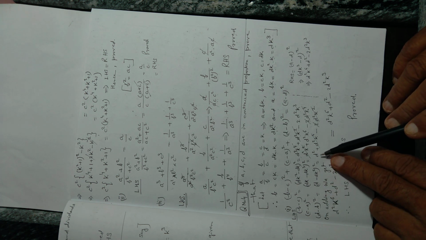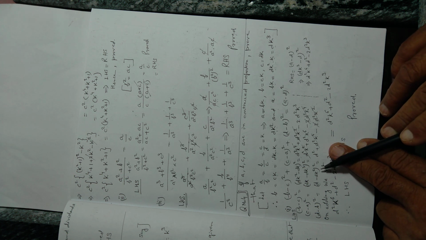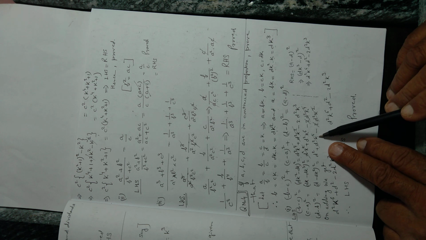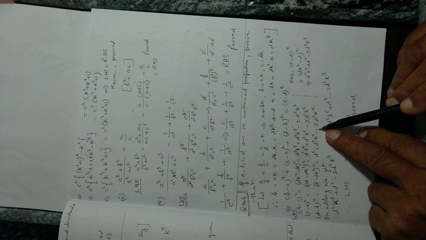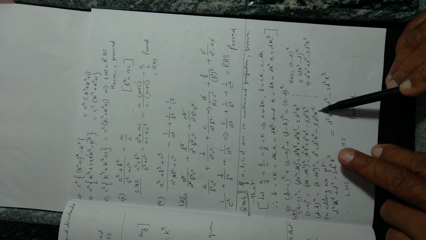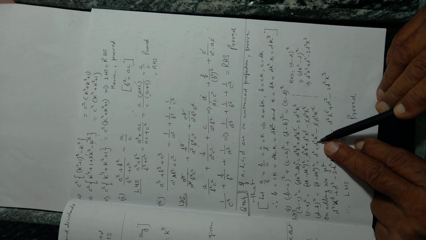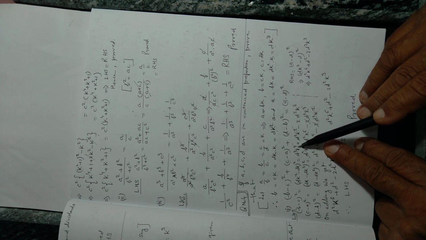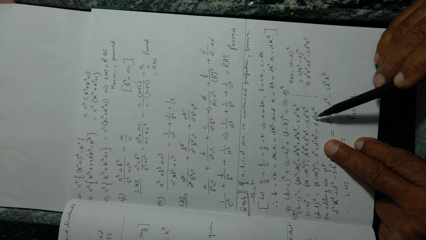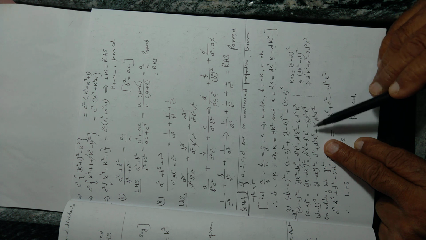So just simply squaring it, d square plus d square k raised to power 4 minus 2d square k square. So you see here d square k raised to power 4, these two are plus, and we are having minus 2d square k raised to power 4.